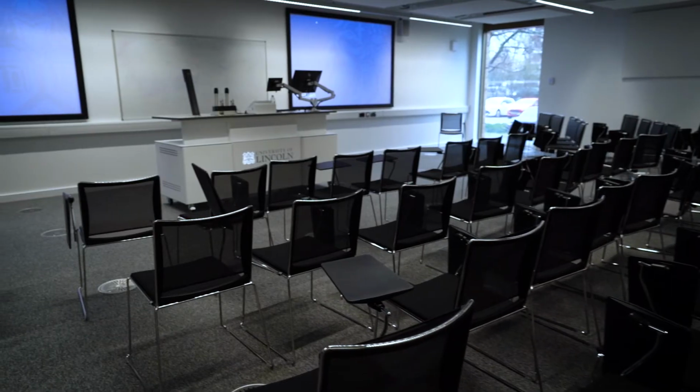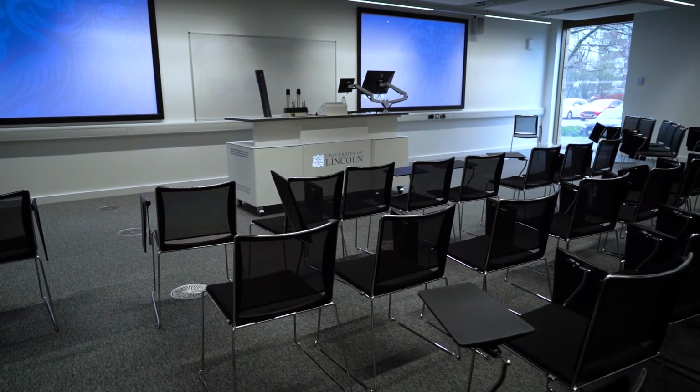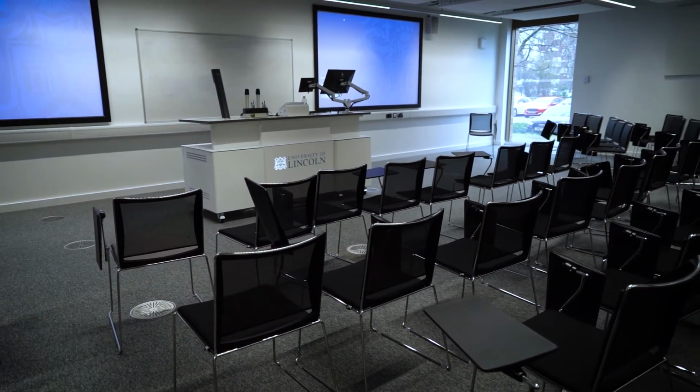Today, we are in the Lectern Medical School. In this space, the audio-video control panel is contained in a separate touchscreen device on the lectern. The room setup that I will demonstrate today can be found in many rooms across campus. However, there are some specific pieces of equipment unique to the Lectern Medical School.